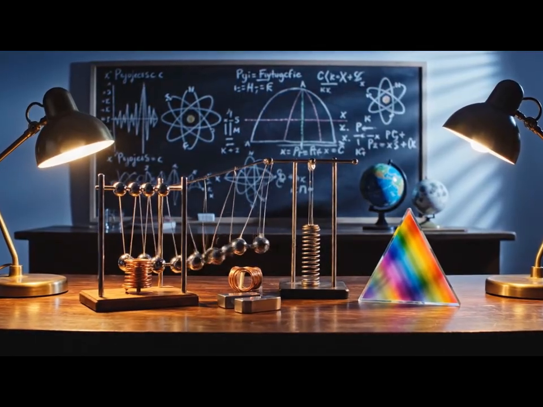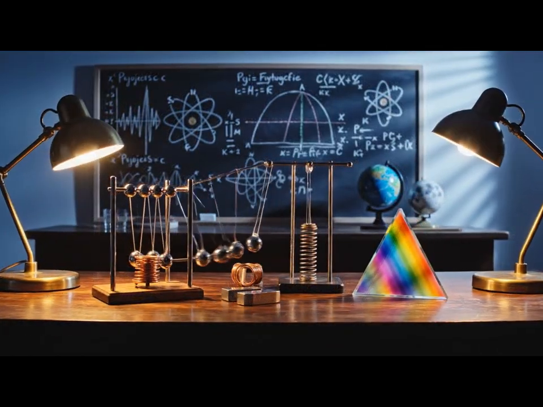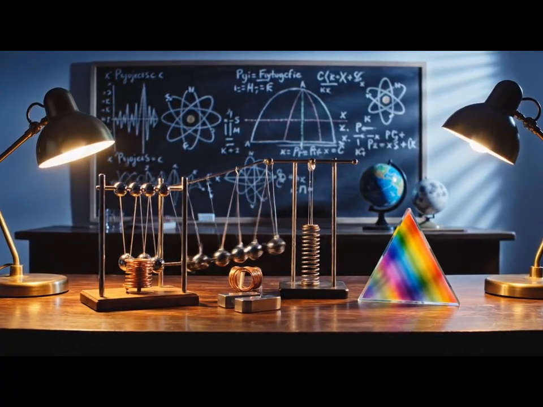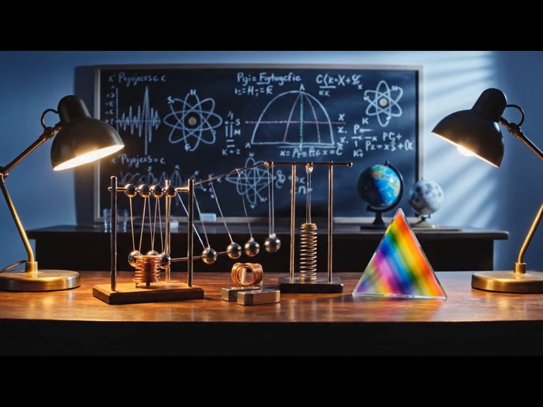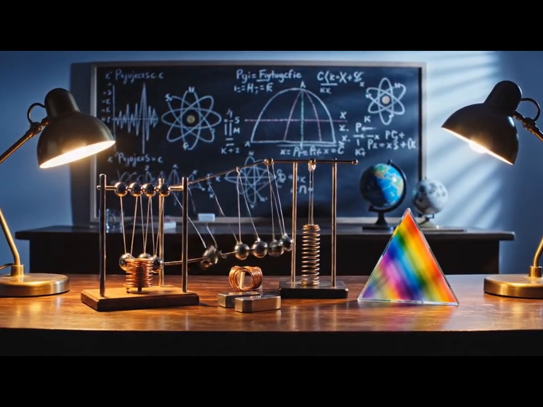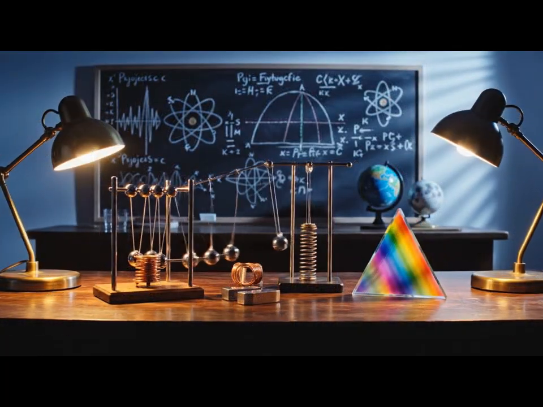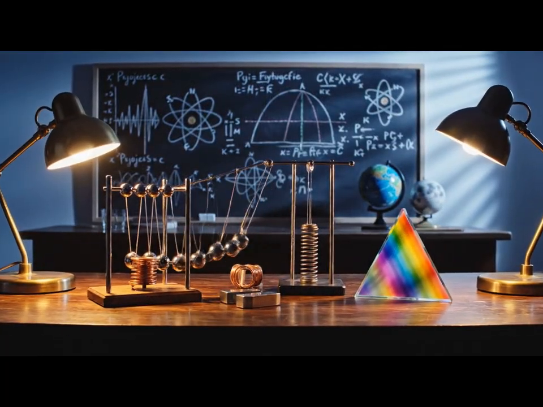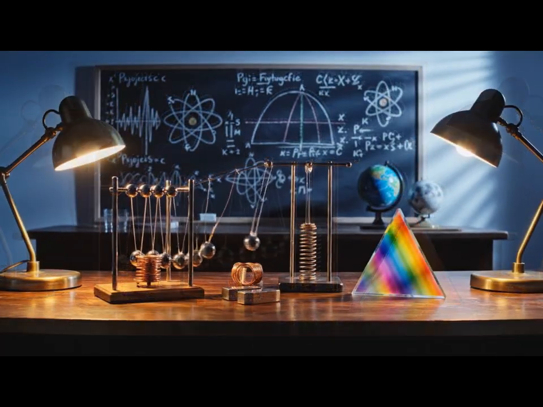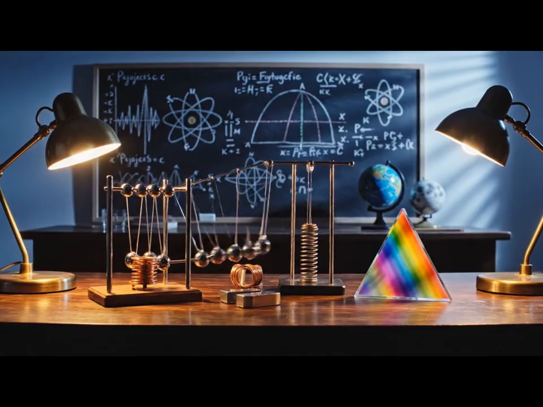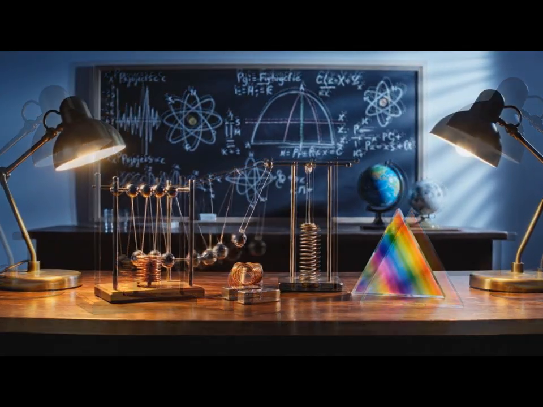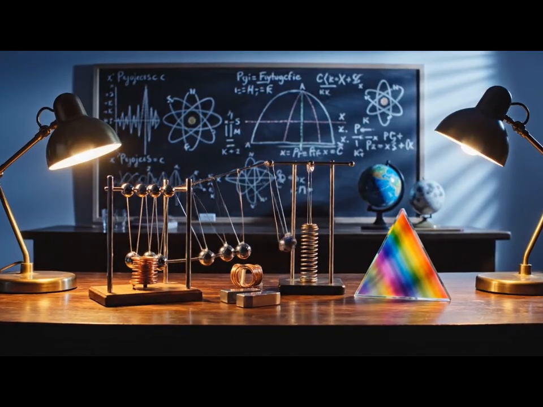At the top of the projectile's path, the vertical velocity is 0 for an instant. This does not mean the total velocity is 0. The object is still moving horizontally. It also does not mean the acceleration is 0. Gravity is still acting downward. So the vertical velocity is 0 at the top, but the vertical acceleration is still 9.8 meters per second squared downward.